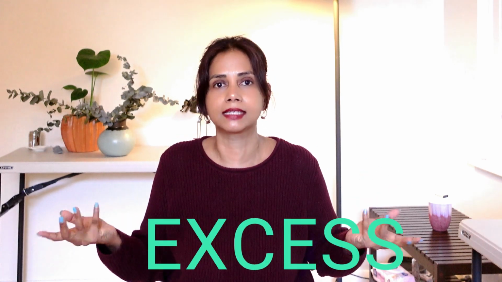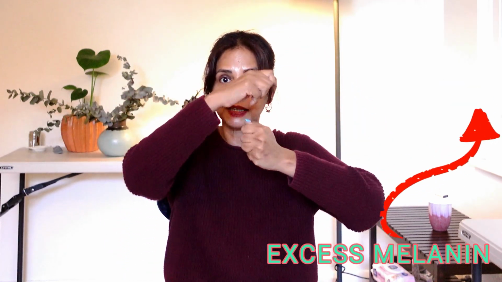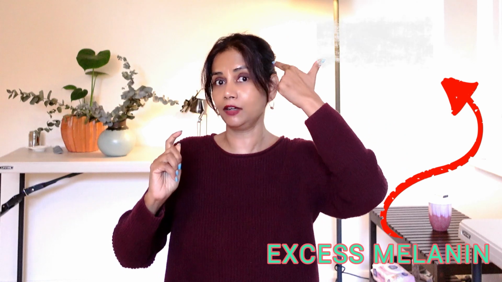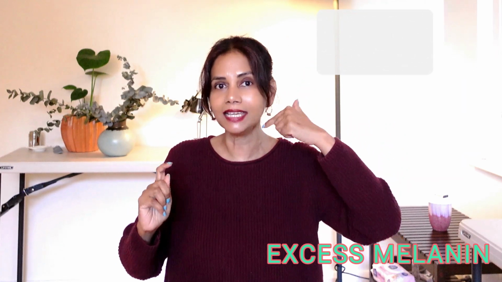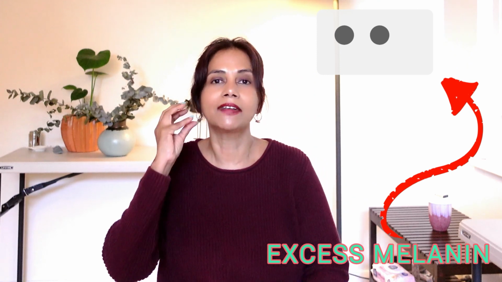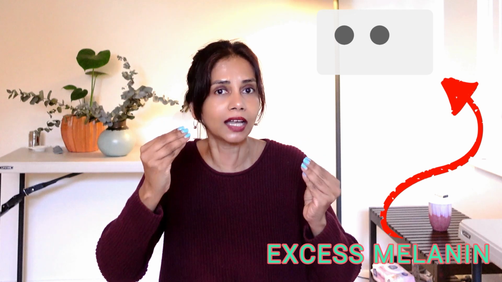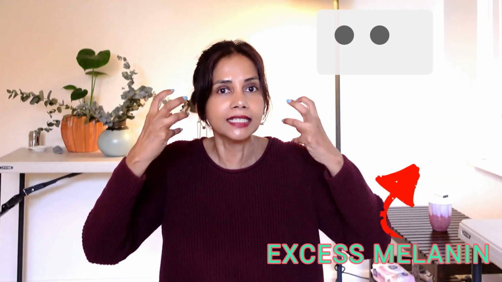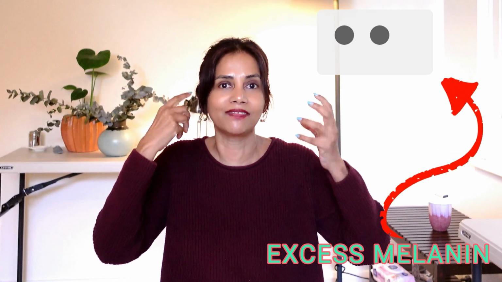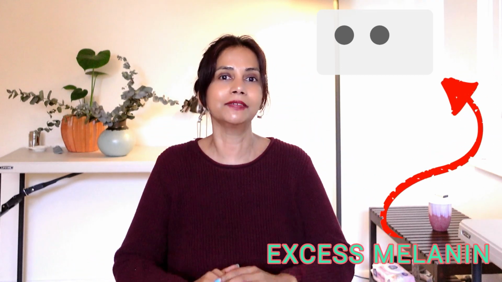Some of this additional melanin is just pure excess. Now this excess melanin travels up to the visible layer of the skin. It travels up from the deeper layers of the skin to the visible layer of the skin. That's the layer of the skin that we see, and deposits itself there. And when it deposits itself, because melanin has such a strong color, it passes on its color to these deposits, and that's how we get the dark patches, the dark spots, and the uneven skin tone.